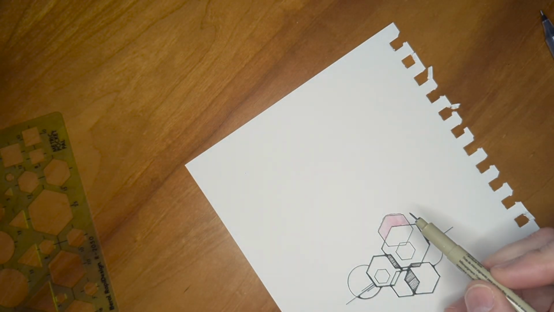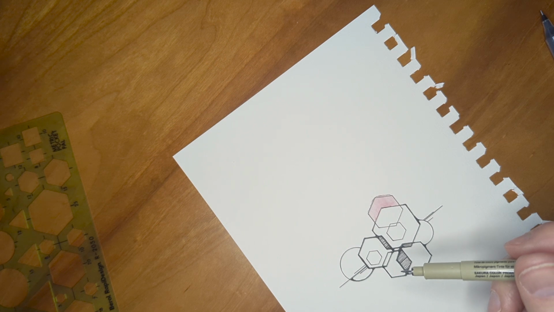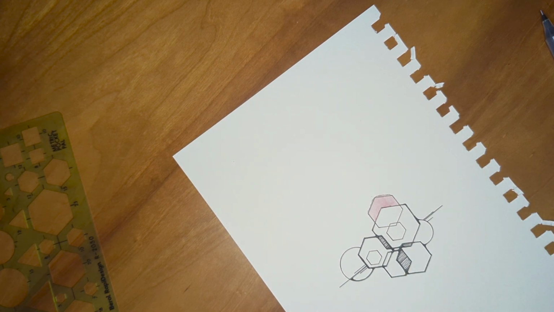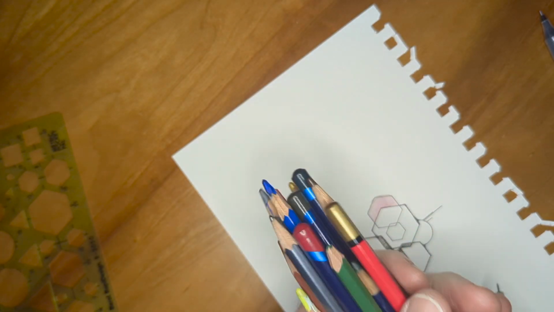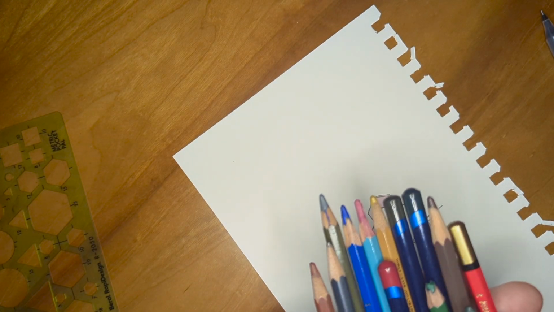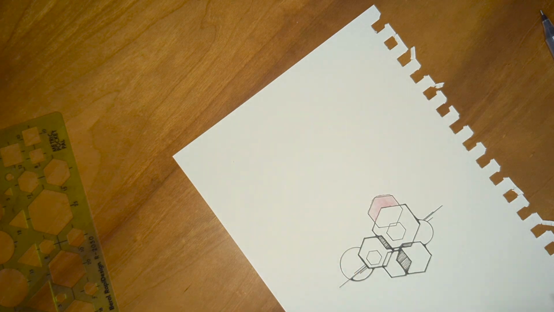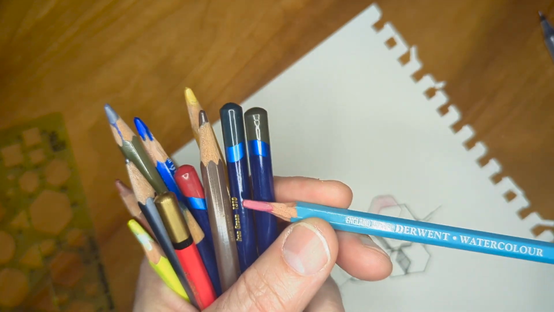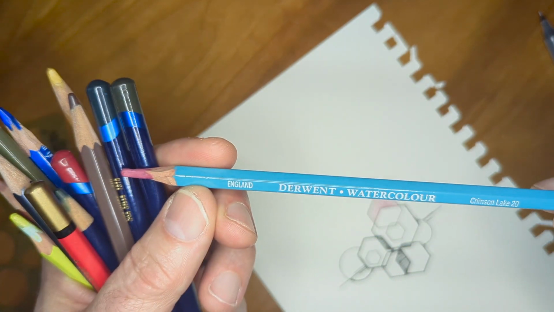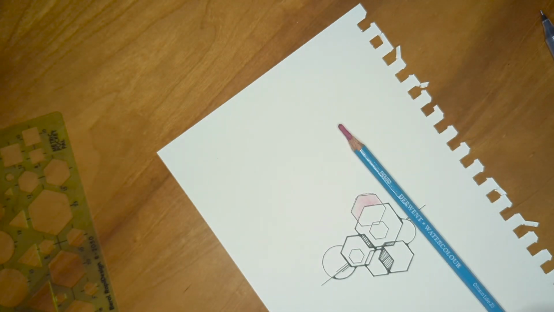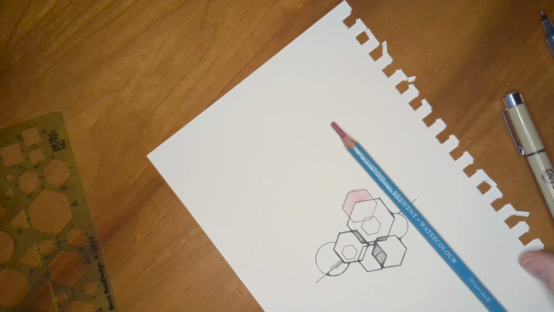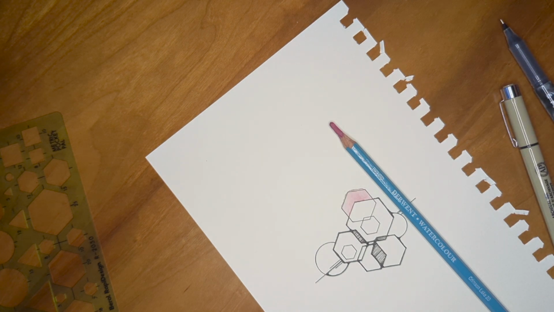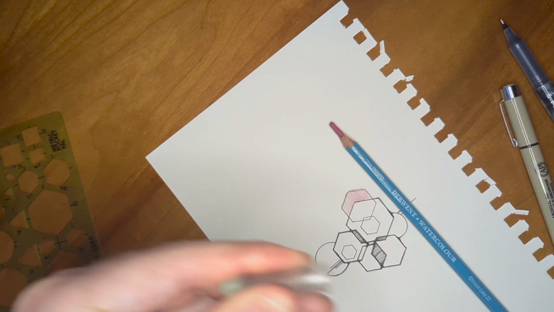But this, so this is a colored pencil. Initially, I think it's, let's see, where is it? Where'd it go? Ah, there it is. I think it's this guy. This Derwent Crimson Lake. And so what I'll do is grab my brush. Is it the right one?